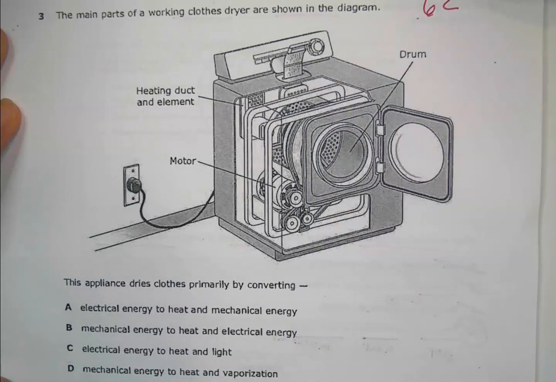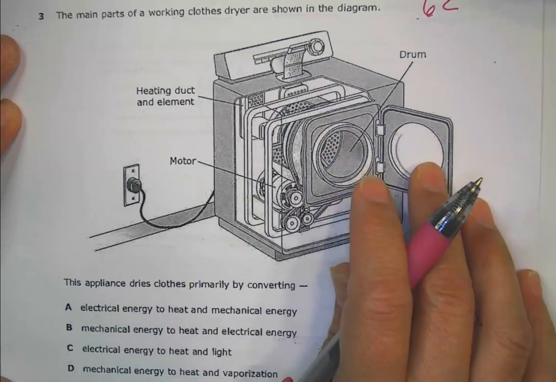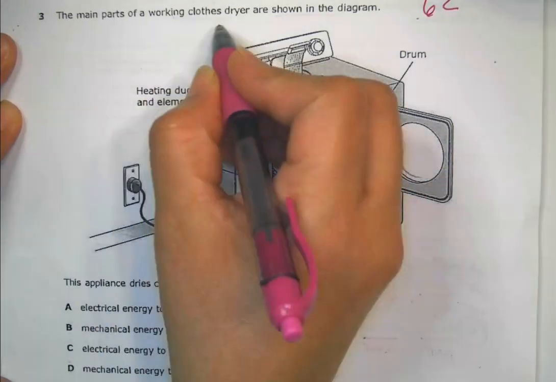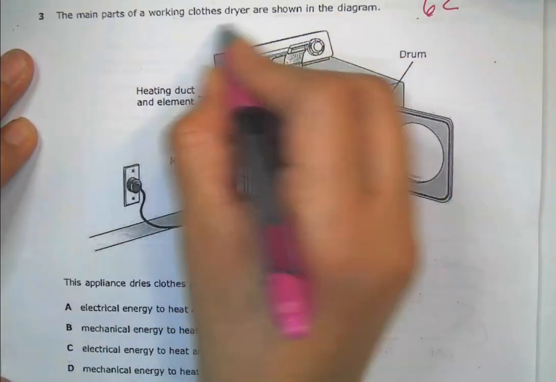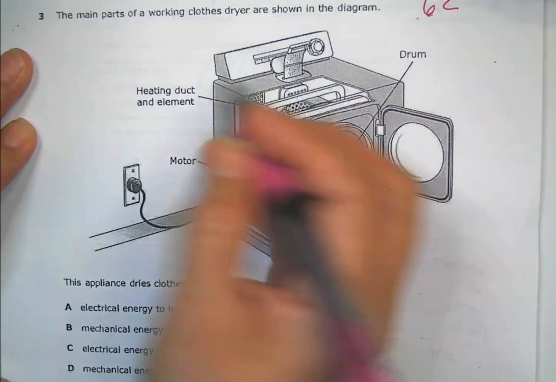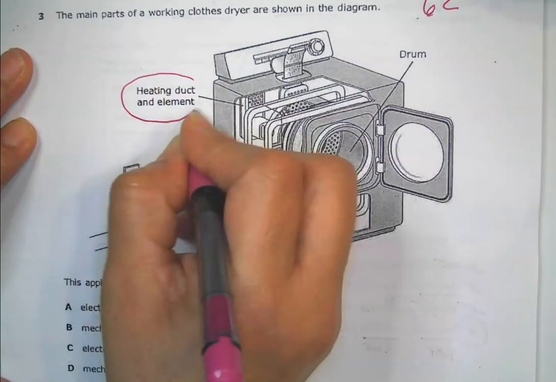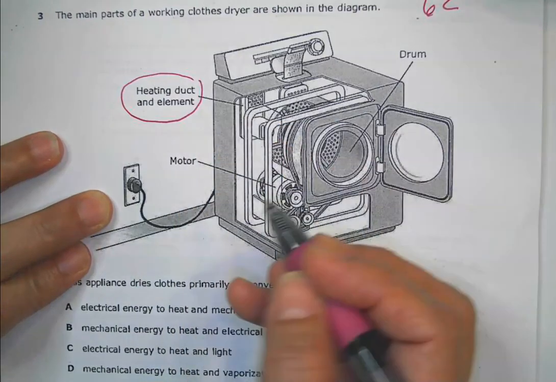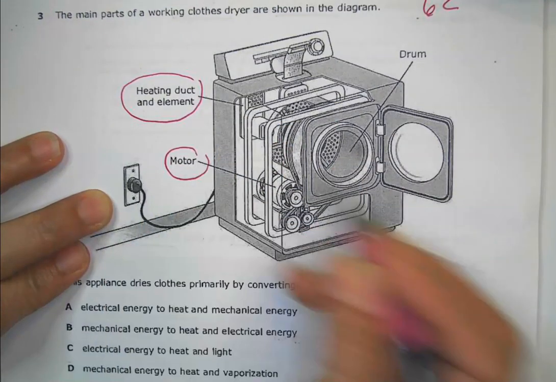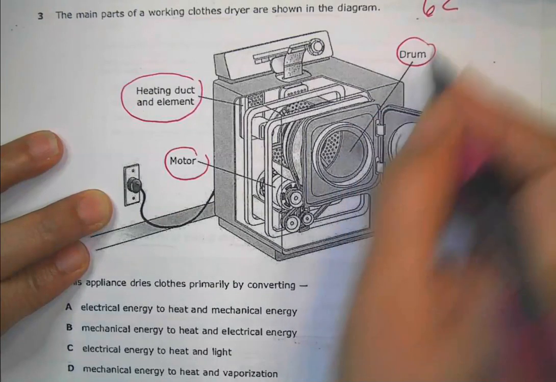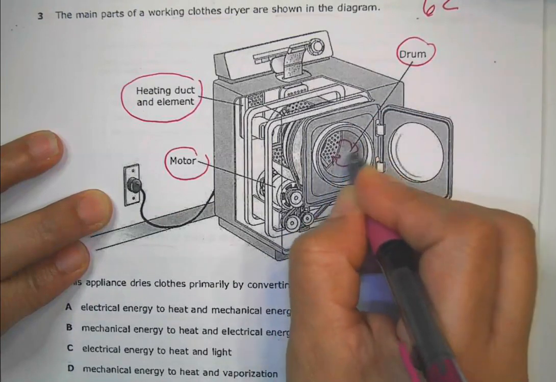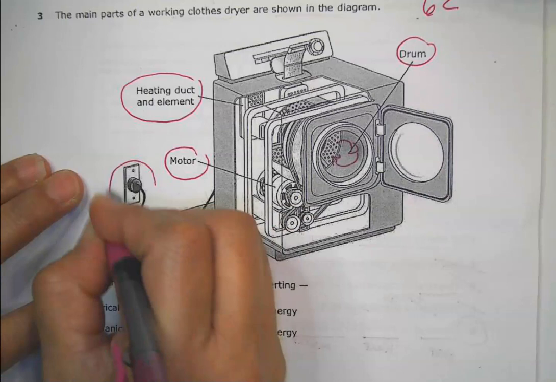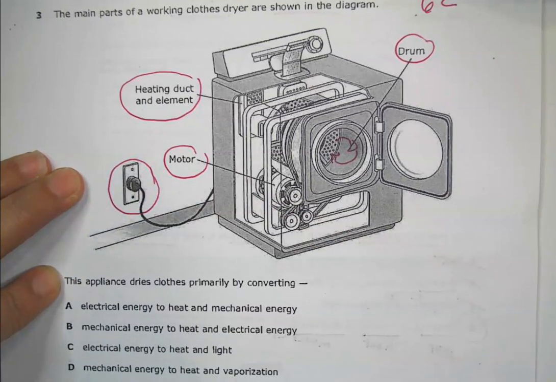So for page 62, it says, the main parts of a working clothes dryer are shown on the diagram. So then we have a heating duct and element. We have a motor. We have the drum. This is where the clothes go in and move around. And of course, without this, we couldn't do it, right?